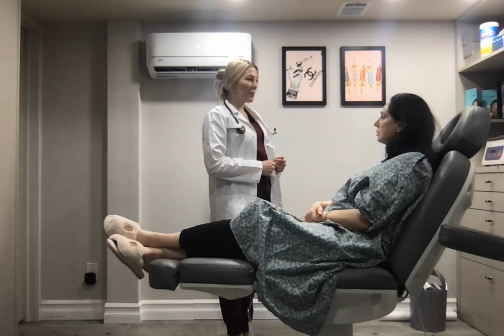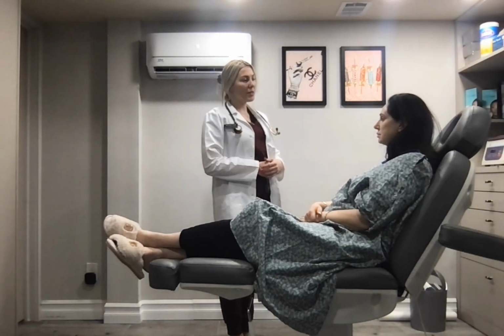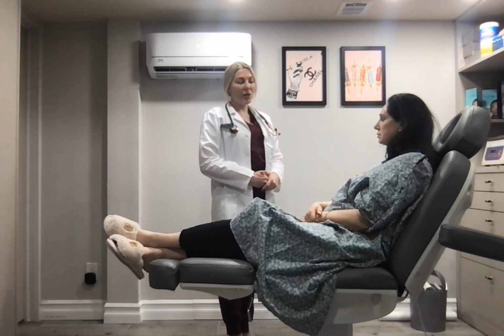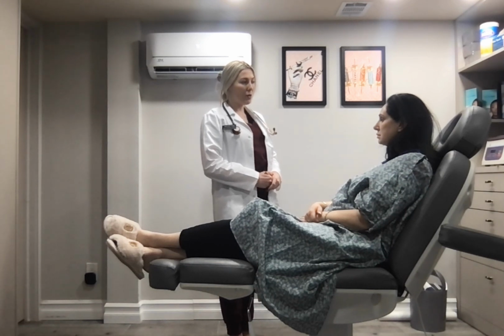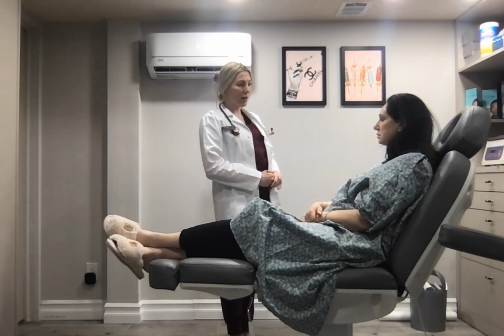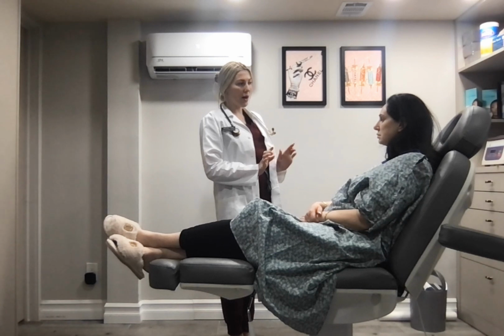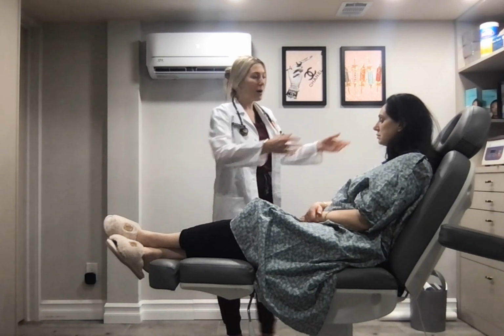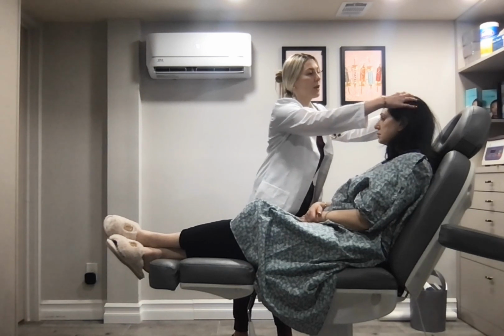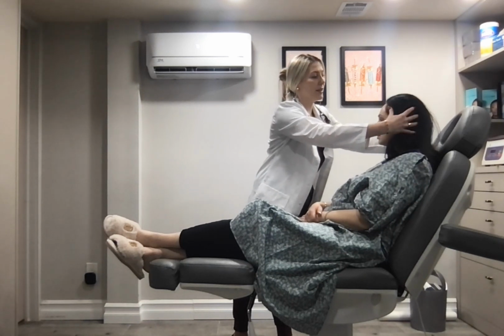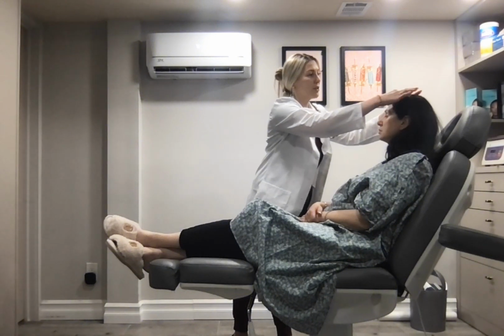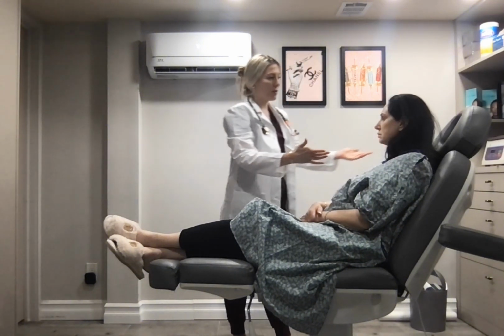First, I'm going to be assessing her overall appearance. Her head looks symmetrical, face looks symmetrical. I do not see any facial drooping, no asymmetry in her eyebrows, and no eye drooping is present. I'm going to begin by palpating her scalp, in which I do not feel any lesions, no masses, no depressions in her scalp. Have you had any recent trauma?